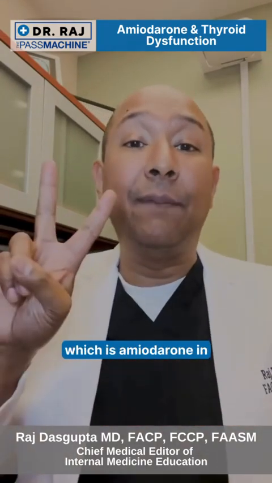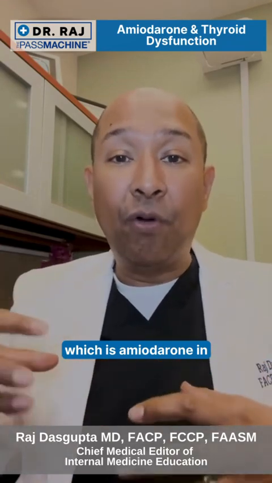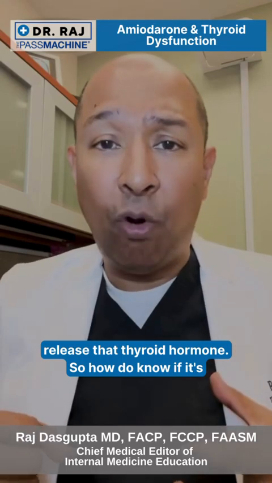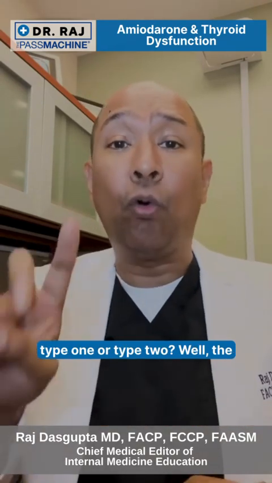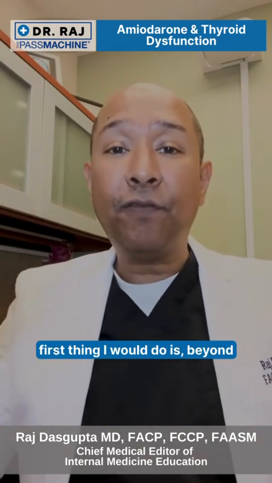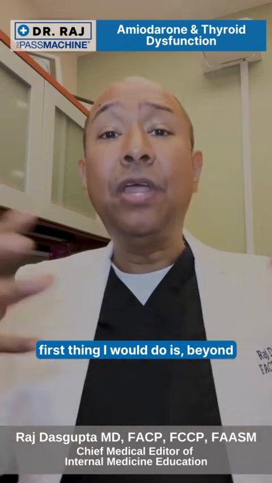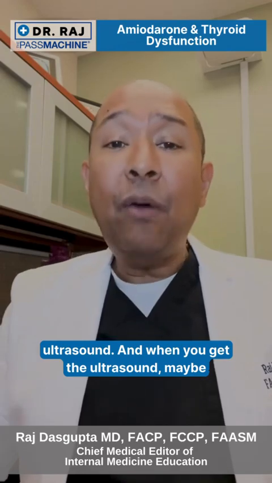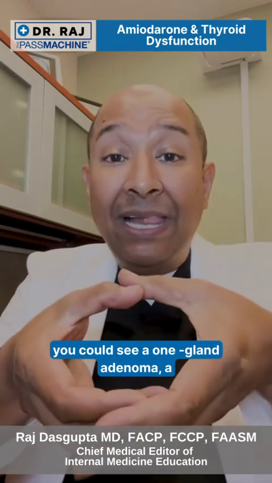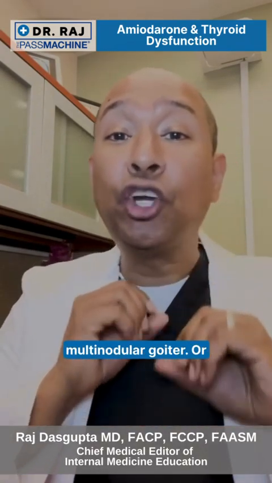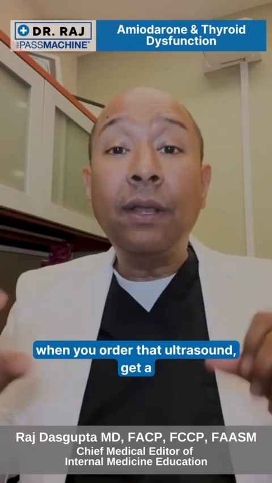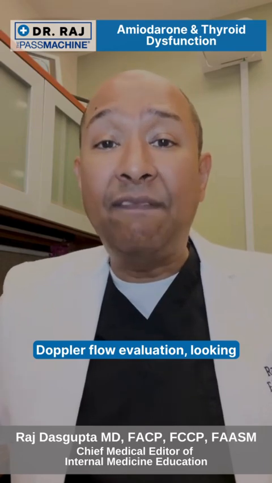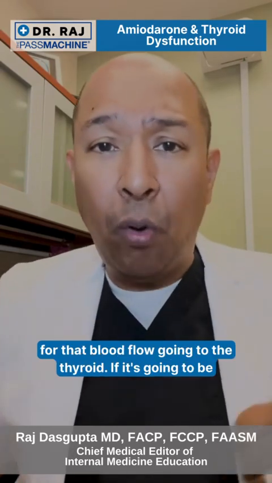Or it could be type 2, which is amiodarone in itself can cause the gland to be inflamed and release that thyroid hormone. So how do you know if it's type 1 or type 2? Well, the first thing I would do, beyond checking thyroid function test, is getting an ultrasound. And when you get the ultrasound, maybe you could see a 1-gland adenoma, a multinodular goiter, or when you order that ultrasound, get a Doppler flow evaluation, looking for that blood flow going to the thyroid.